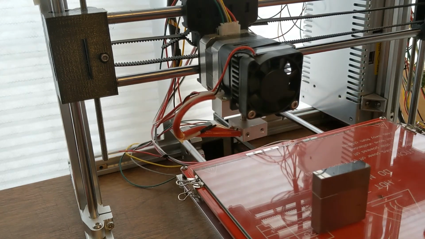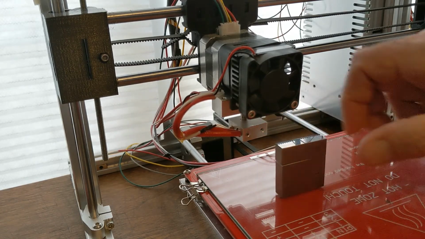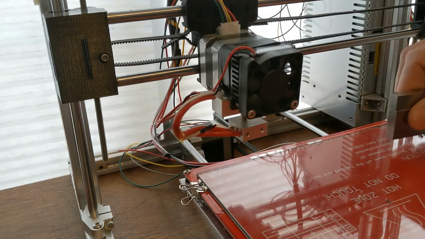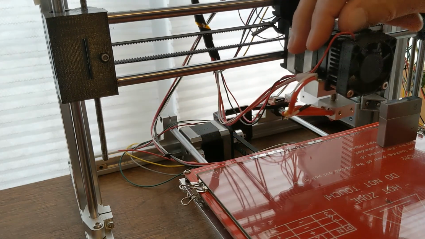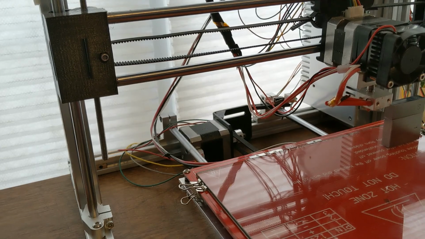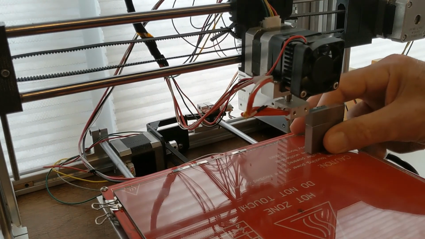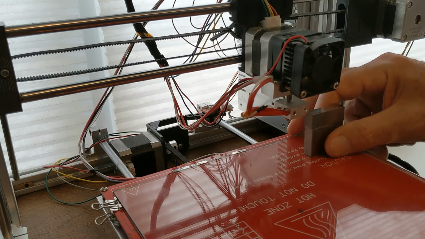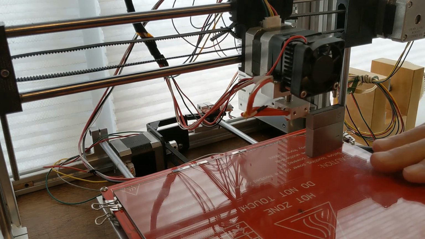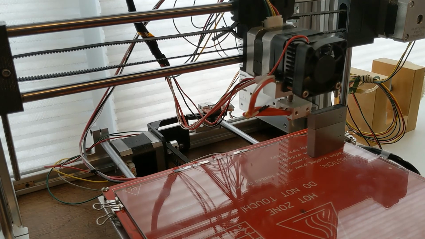And if I go all the way back, I can see this whole side is low relative to the center. And if I go over to the right side, I can see over there that it actually bumps the base. So that tells me that I need to lower that by a certain amount to have it level.